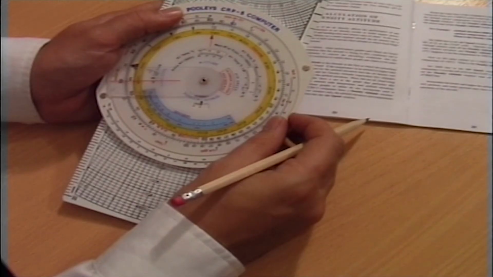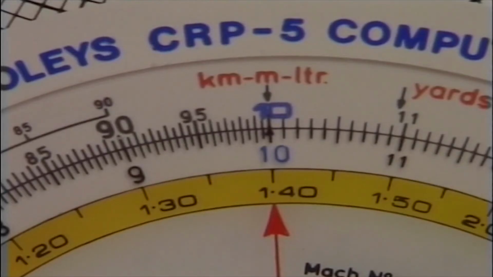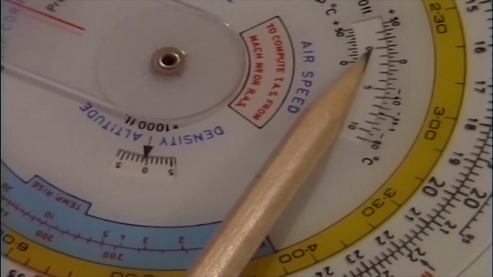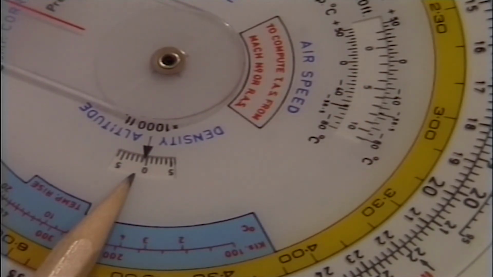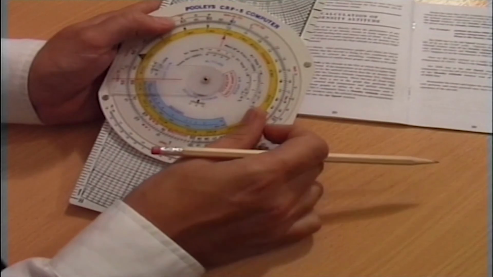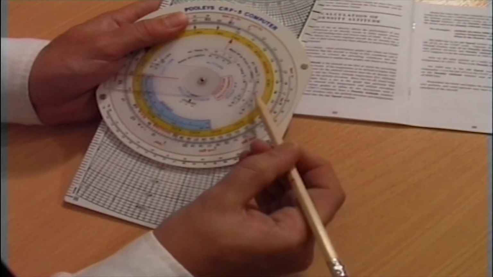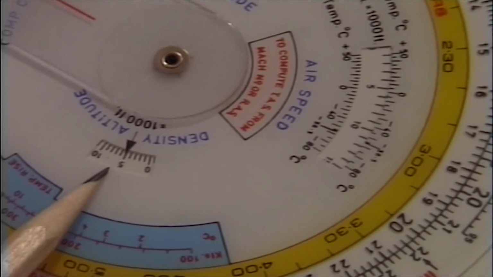For density altitude, think performance, think airspeed window. Line up the 10 with the 10. At ISA, 0 feet pressure altitude equals 0 feet density altitude. If the elevation of 5,000 feet is lined up with plus 5 degrees Celsius in the airspeed window, 5,000 appears in the density altitude window. The conditions are still ISA.